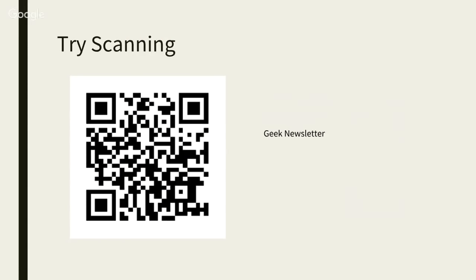This code shows you yet another way you can use QR codes for a form. When you scan this code, it will be a form where you can sign up for the Geeks on Tour newsletter. And then you will get a weekly email with your technology lesson. So that's another thing that would be good to put on a brochure or on a business card.